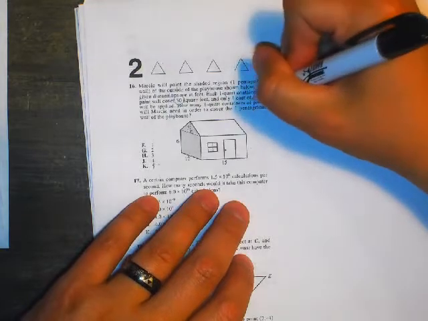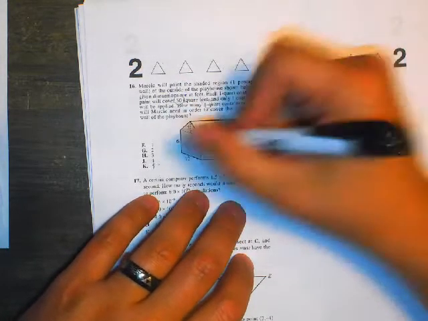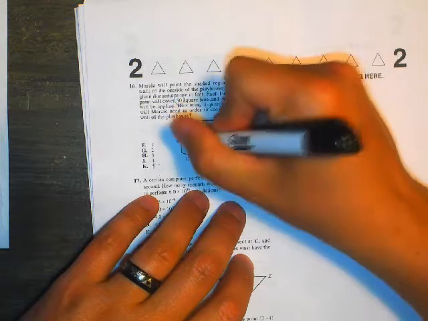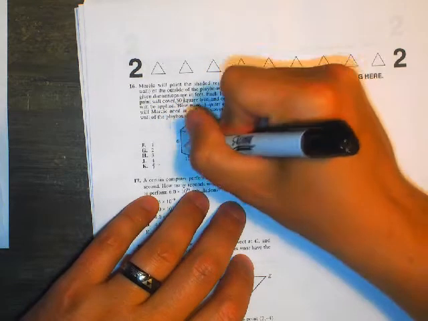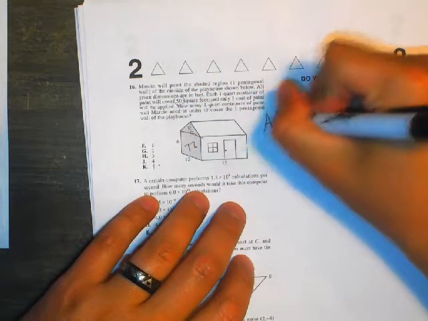Okay, Marcy will paint the shaded region in one pentagonal wall of the outside of the house. We know one quart will cover 50 square feet, and one coat will be applied. So how many quarts do we need to buy? We need to find the area. The easiest way to do this is split this into shapes.